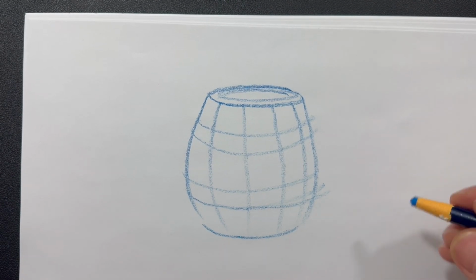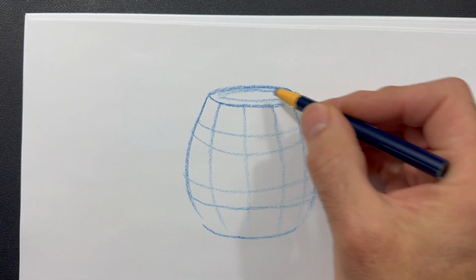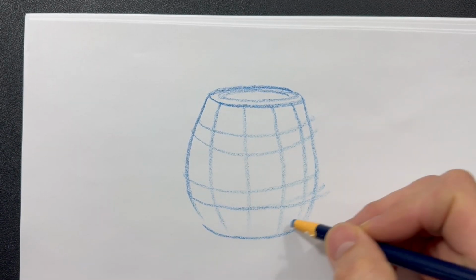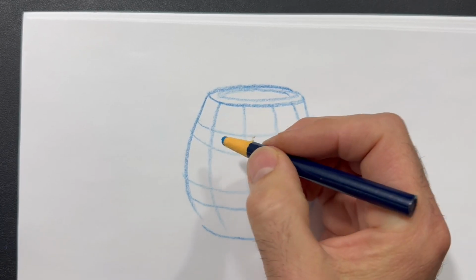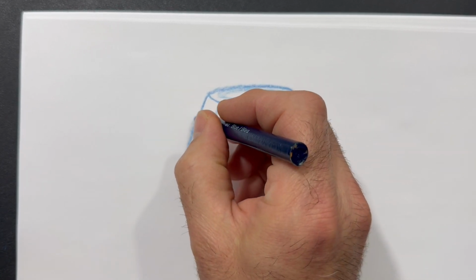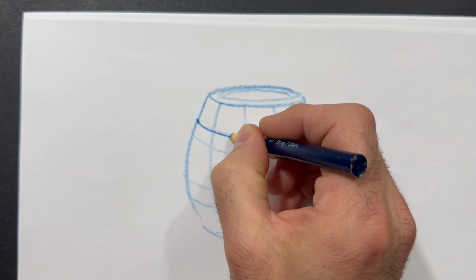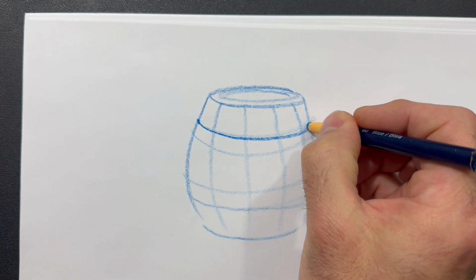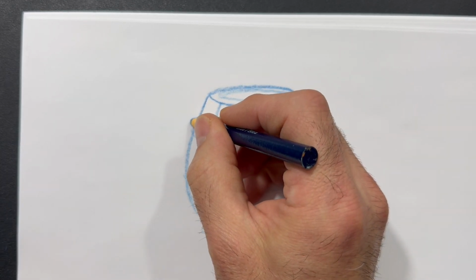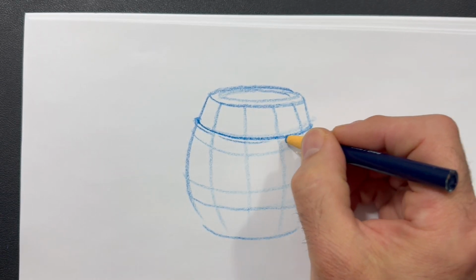And then we'll go ahead and start to commit to some of those lines. So this is really just a cylinder, a fattened cylinder, and we want to make things a little bit more interesting. So we're going to see about adding some thickness where we can, for instance, on top of the band here.